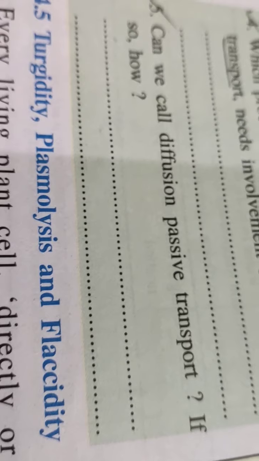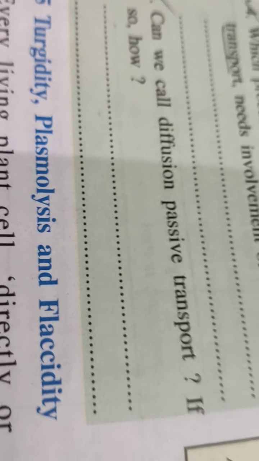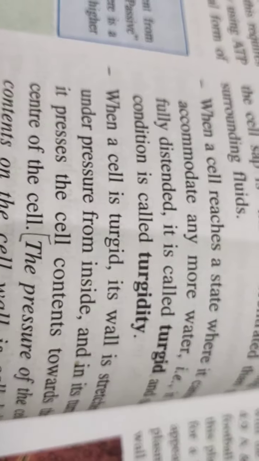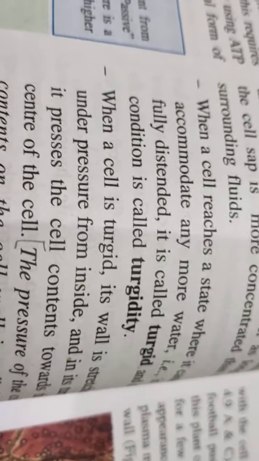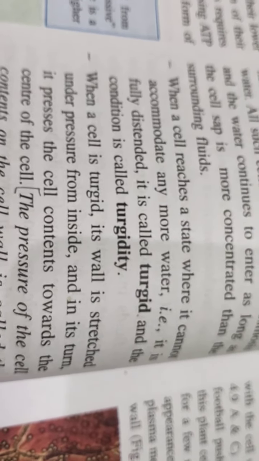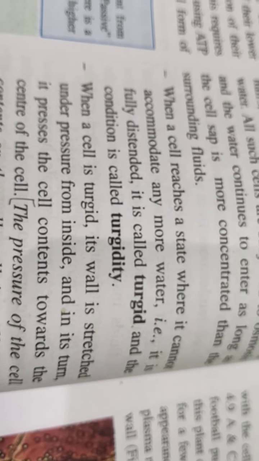Now, there are three terms which you need to know: turgidity, plasmolysis and flaccidity. Now, what is it? When a cell reaches a state where it cannot accommodate any more water, that is, it is fully distended.